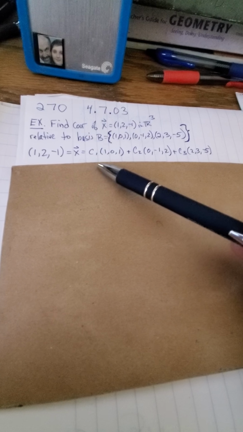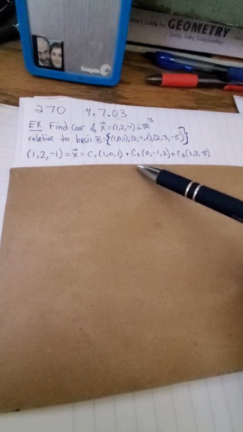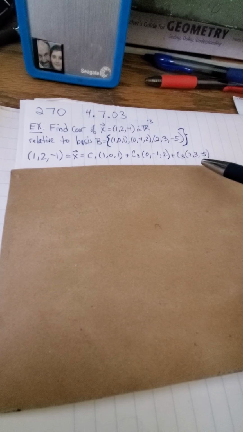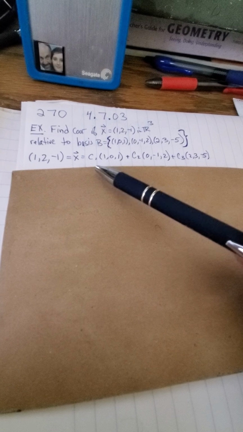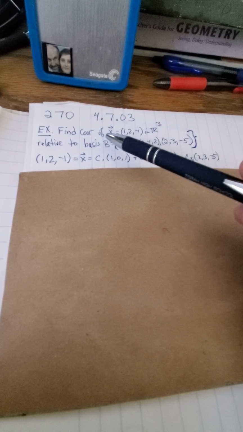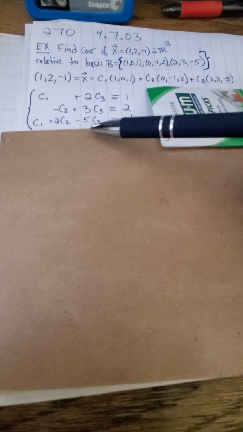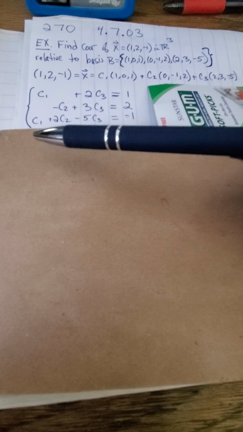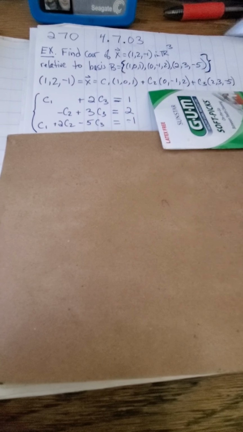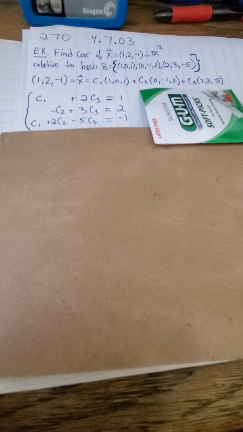So it's going to be some scalar times the first vector plus another scalar times the next plus another scalar times the next. So really, I just have to find C1, C2, C3. That's going to be my coordinates, or I should say my coordinates relative to the basis B. Well, if I multiply this whole thing out, I wind up getting three simultaneous equations with three variables, C1, C2, and C3, and I just got to solve them. As you know, there are many ways to do that.